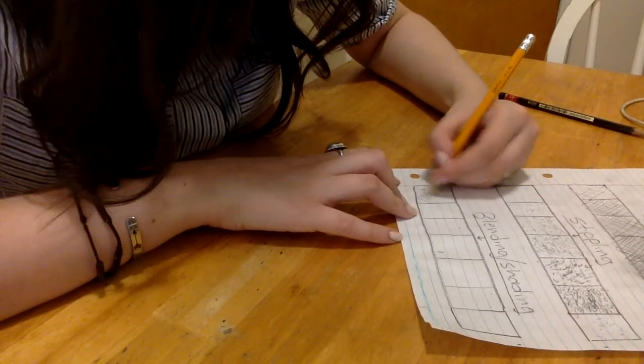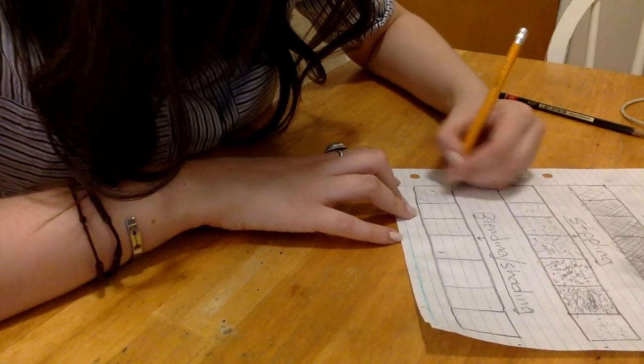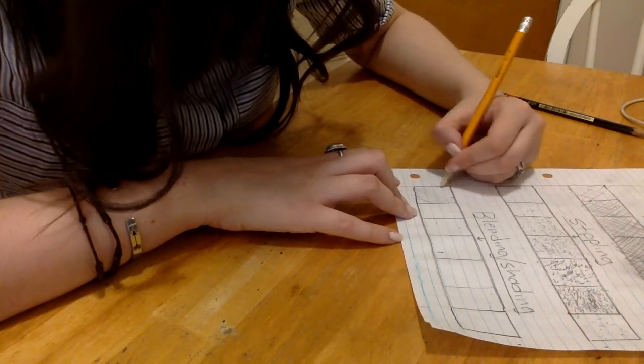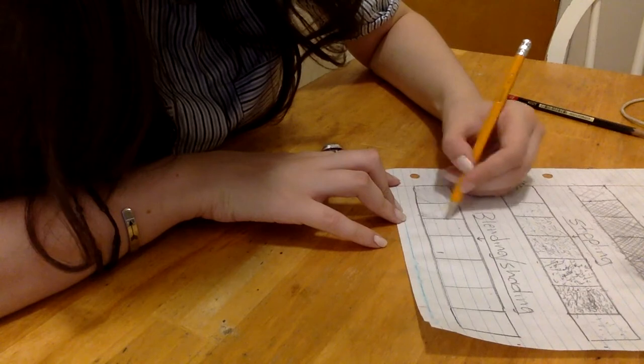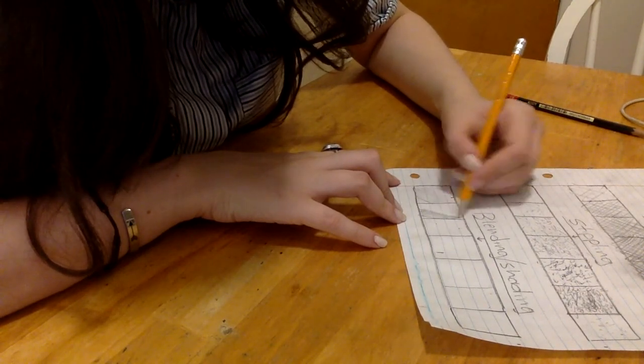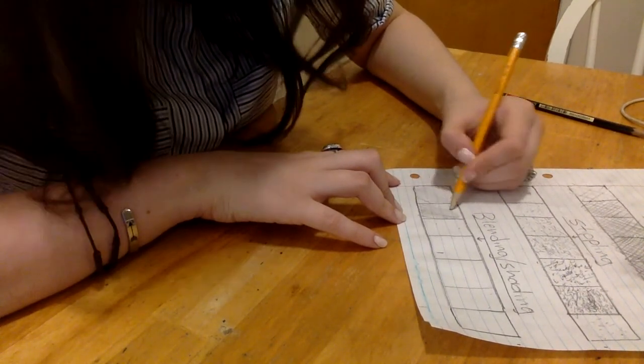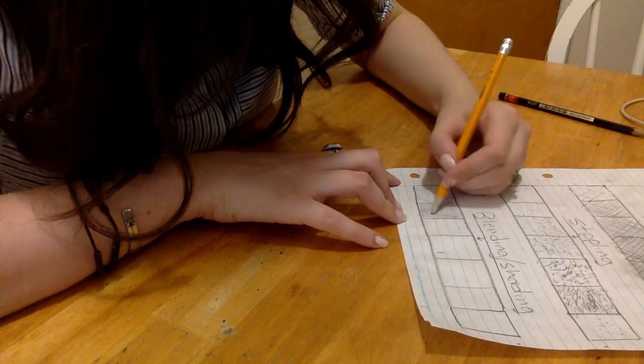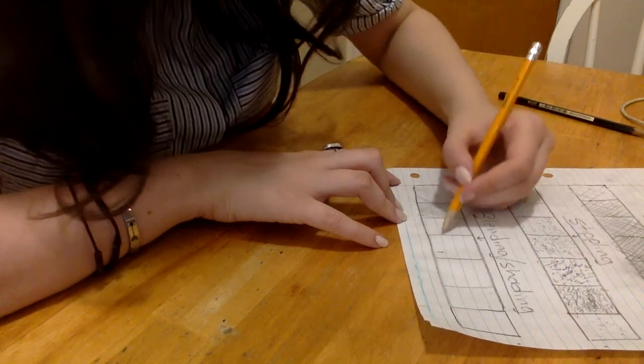So blending, we want to make it a smooth transition to each new color, each new value. So I'm shading it really smoothly with my pencil so that you almost can't even see the transition. It's so smooth.